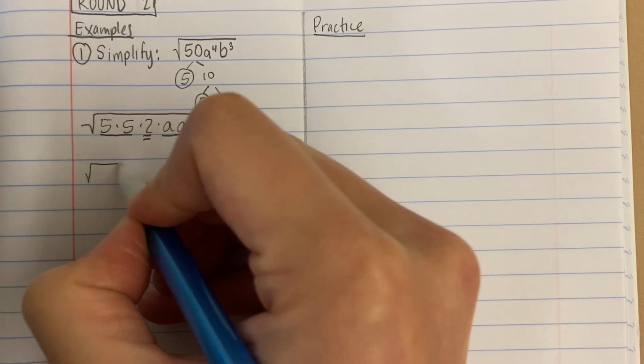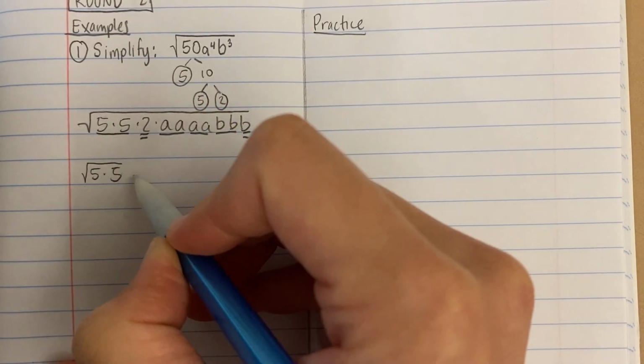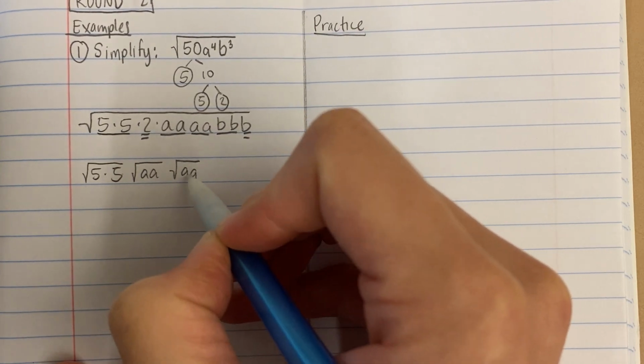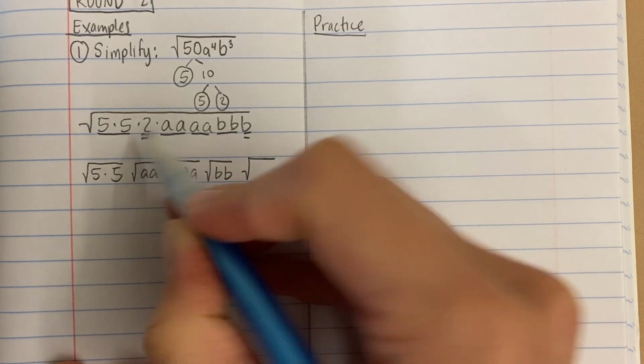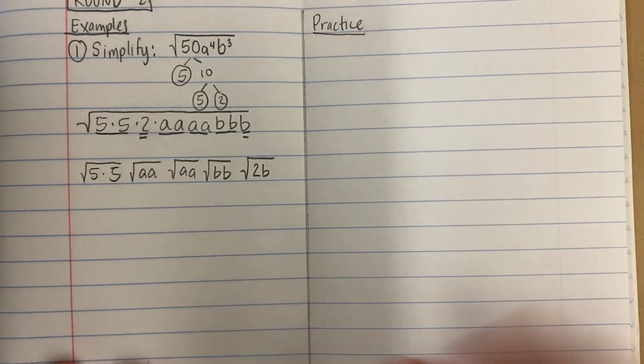Okay, but what I'm going to do is I'm going to show you, oh, look, this double goes in its own house. This double goes in its own house. This double goes in its own house. This double goes in its own house. And the singles, the 2 and the b, that goes in its own house. Okay, now you don't have to write this.